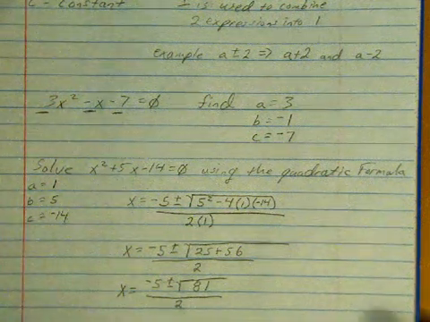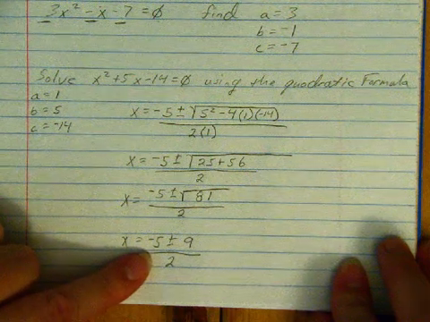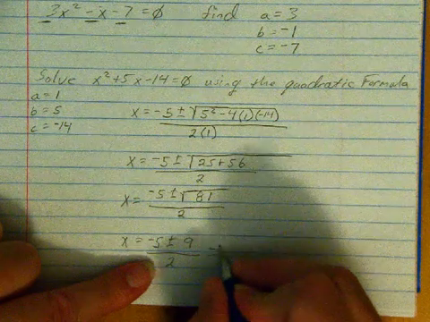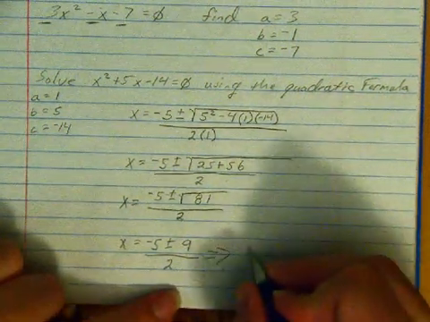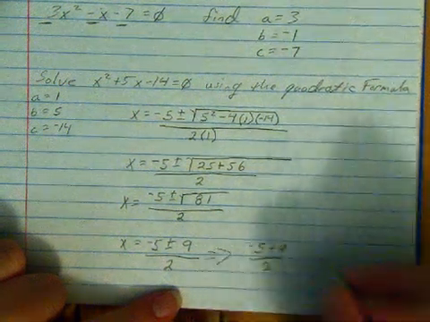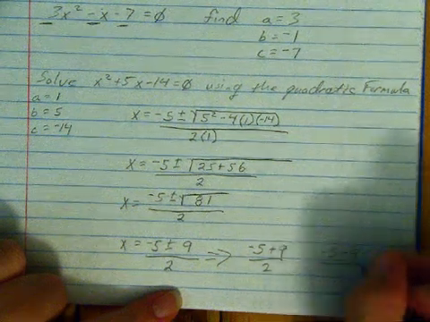Oh, I apologize. You can't even see that. So I had negative 5 plus or minus the 9 divided by 2. So now I'm going to come over here and split this into 2 different equations. So I've got negative 5 plus 9 over 2, and I've got negative 5 minus 9 over 2.